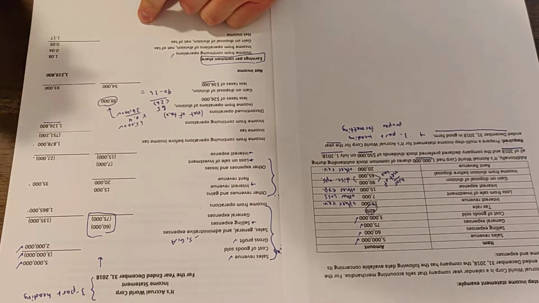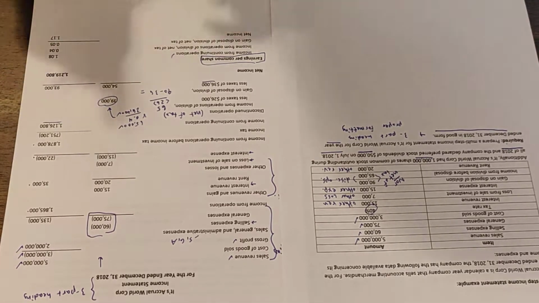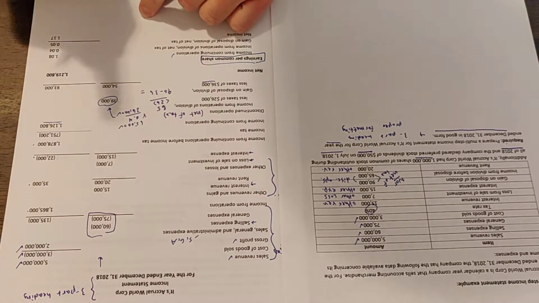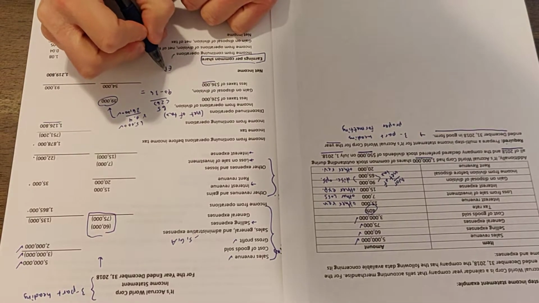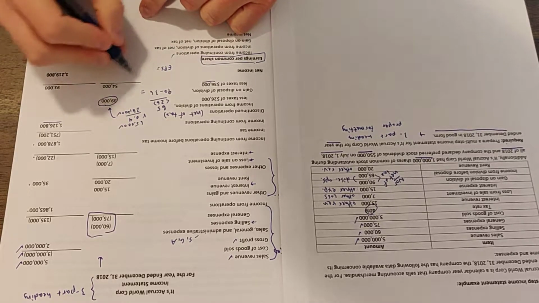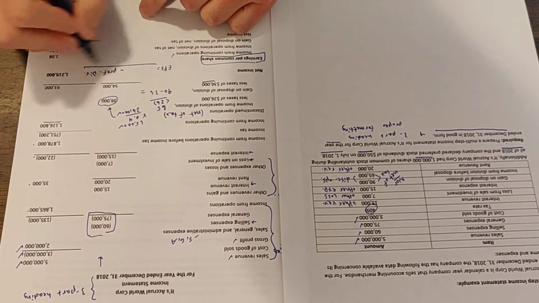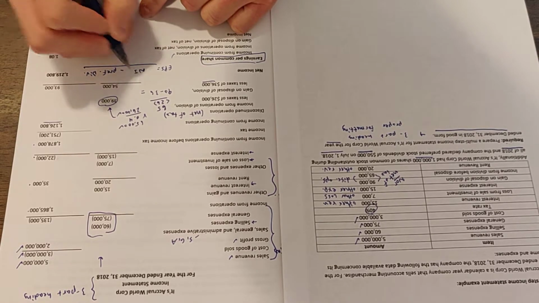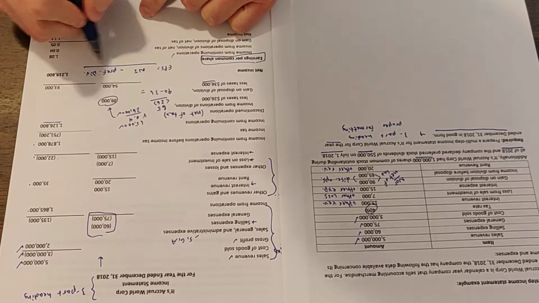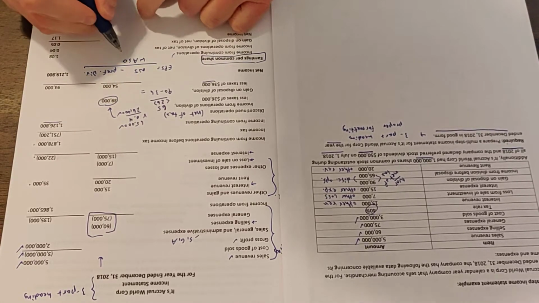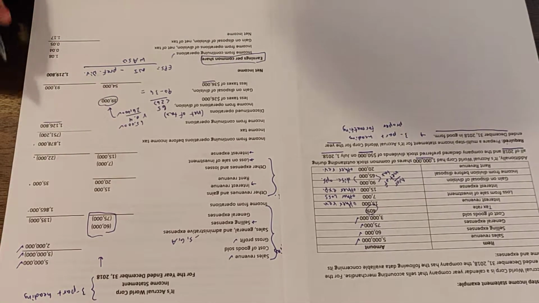Okay, wait one second. We forgot one thing there. We have to actually subtract out preferred dividends. So let's slow down and let's write this out. This is our generic formula: net income minus preferred dividends over the weighted average shares outstanding. I call that WASO, weighted average shares outstanding.